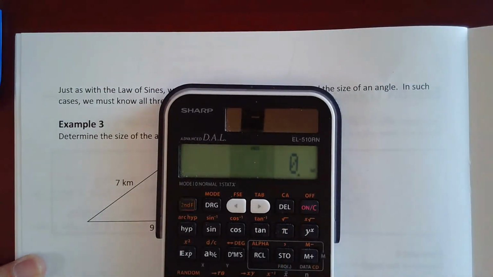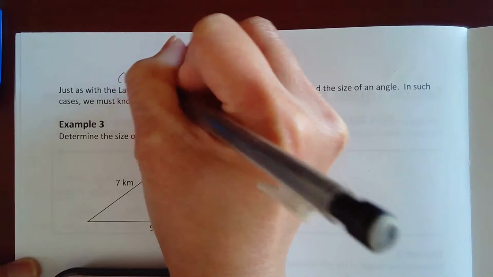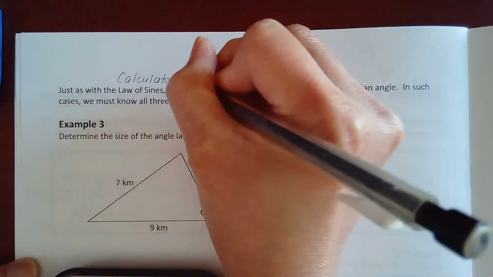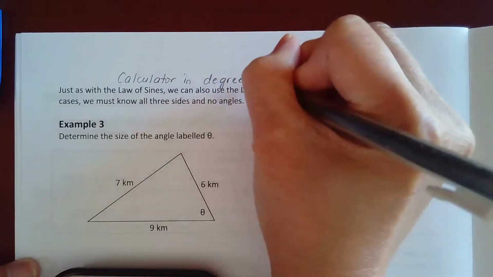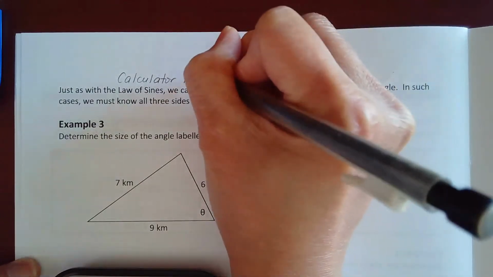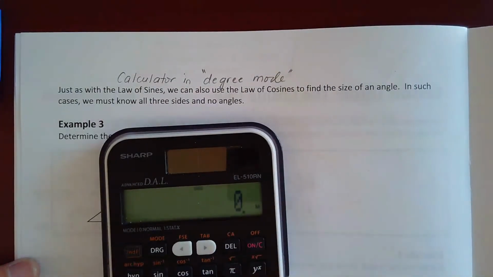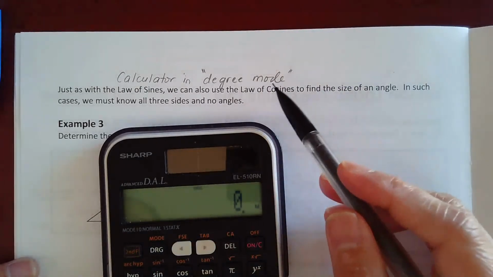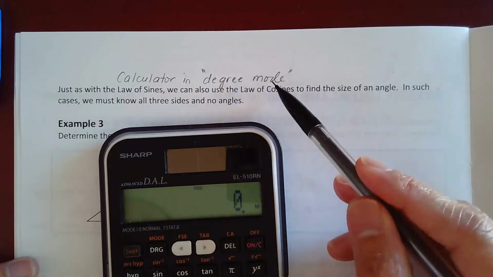When we turn it on, it has to be in degree mode. That's the very first thing we have to do, because even if we set up everything correctly, when we type in our answer on our calculator, we're going to get something different. So we want to make sure it's degree mode.